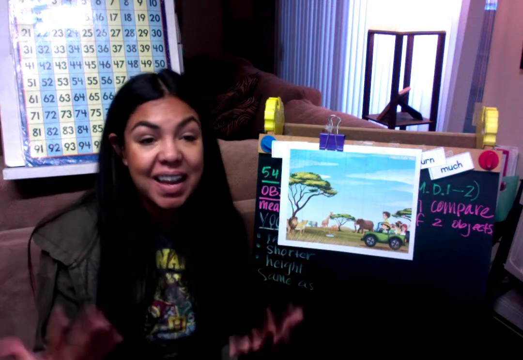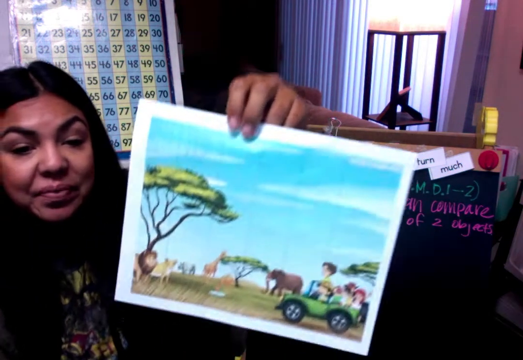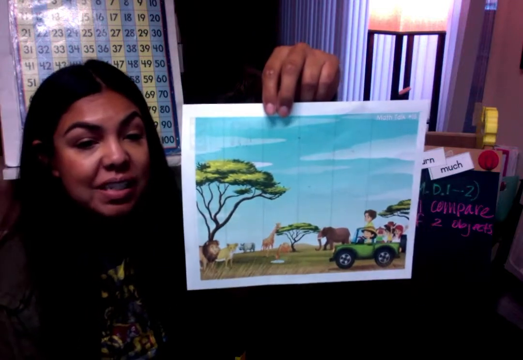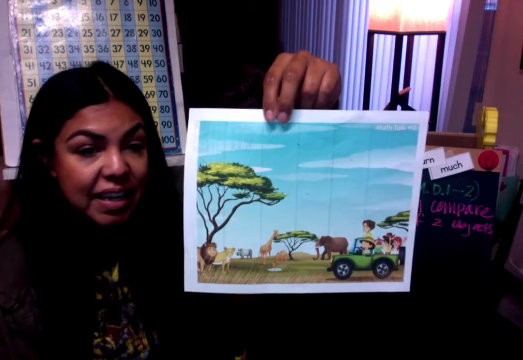Good, they're the same height. Very good. And if you cannot see it, I'm sorry. Let's move this a little closer. Okay, there we go. So what do you see? What do you see when you see the mommy lion and the daddy lion?